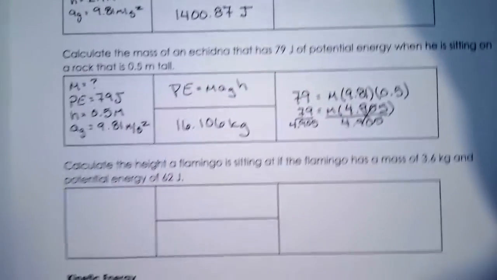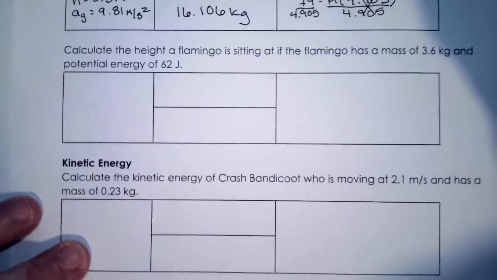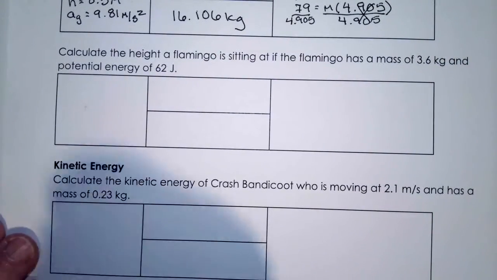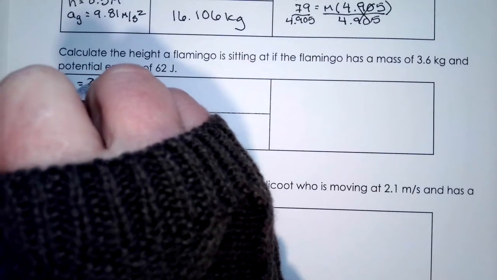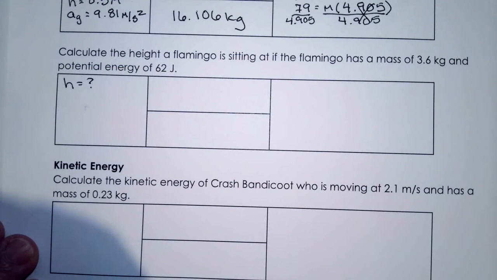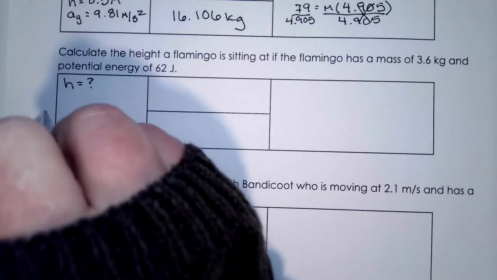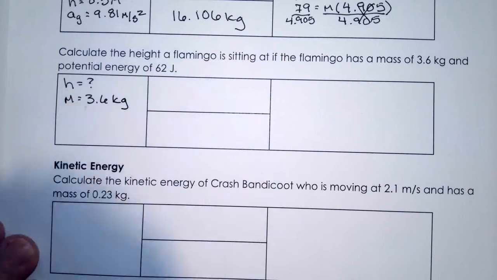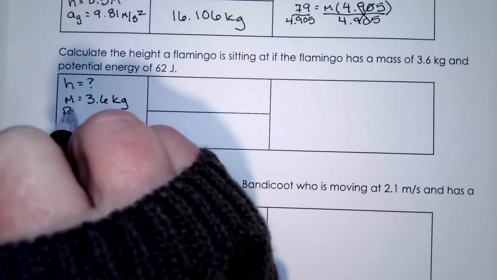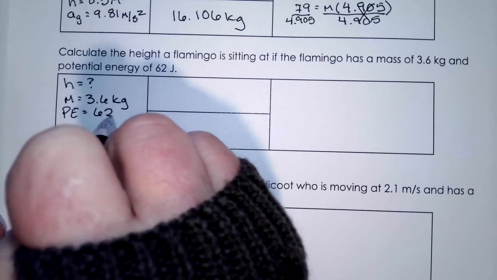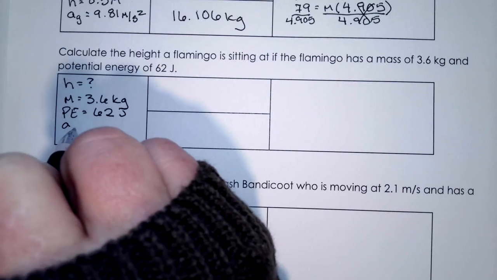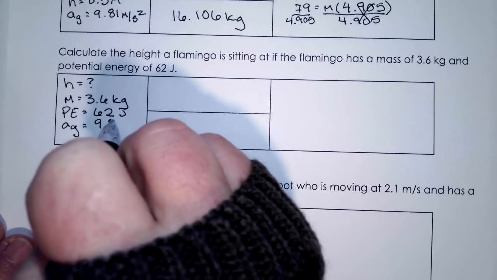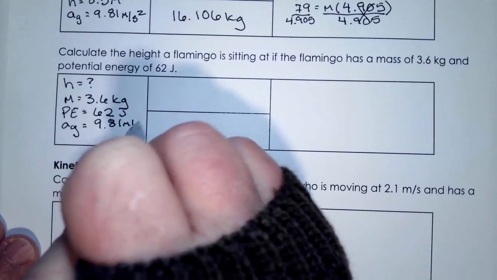Okay, next problem. Calculate the height of a flamingo. So we're looking for the height it is sitting at, if the mass of the flamingo is 3.6 kilograms and it has potential energy of 62 joules. And we know that if we're doing potential energy, we're going to have to use the acceleration due to gravity, which is 9.81 meters per second squared.